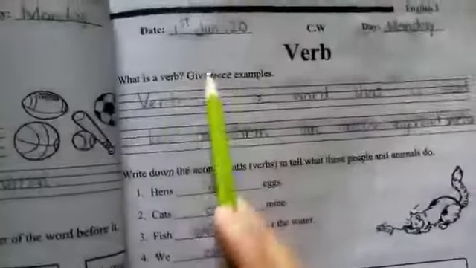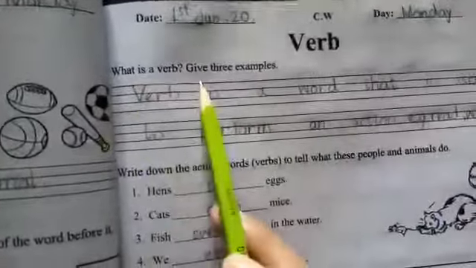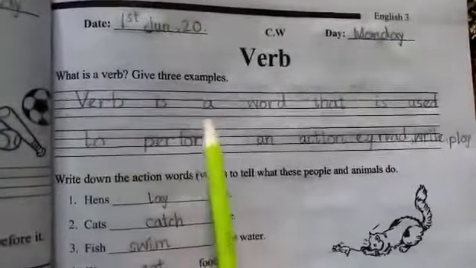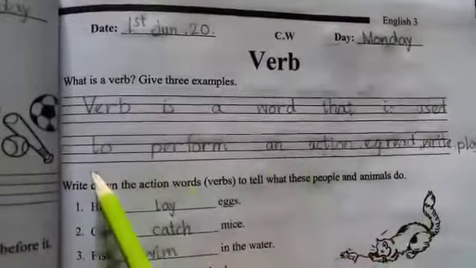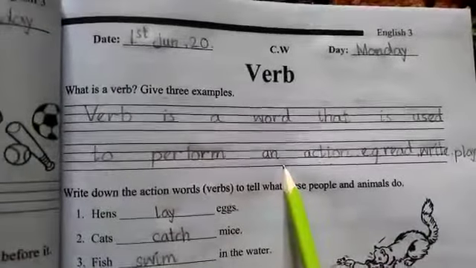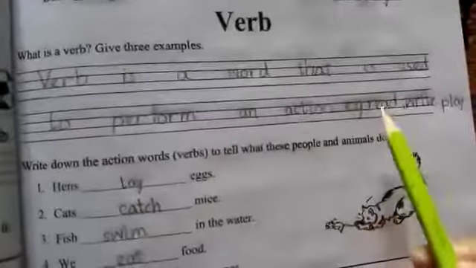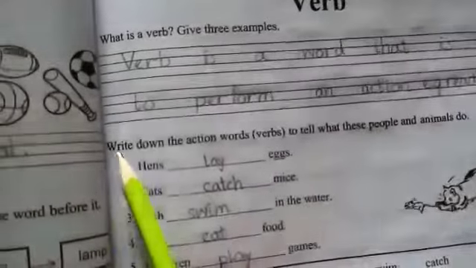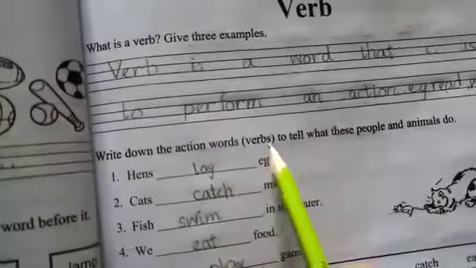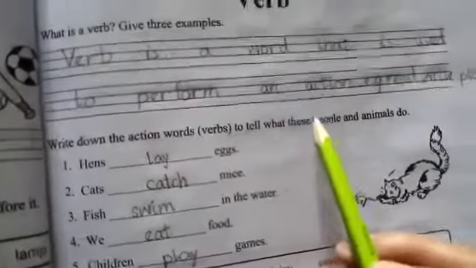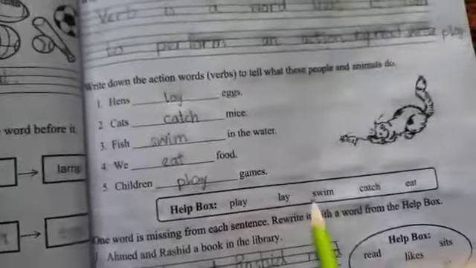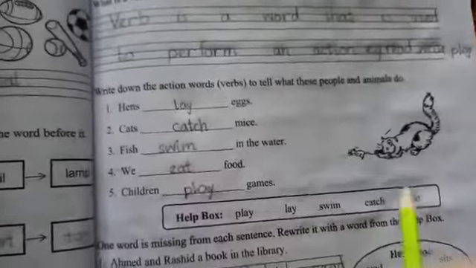Mention the date and day first. Verb. What is a verb? Give 3 examples. A verb is a word that is used to perform an action. Action words are called verbs. Read, write, play. Write down the action verbs to tell what these people and animals do. So you have to choose the word from the given box: play, lay, swim, catch and eat.